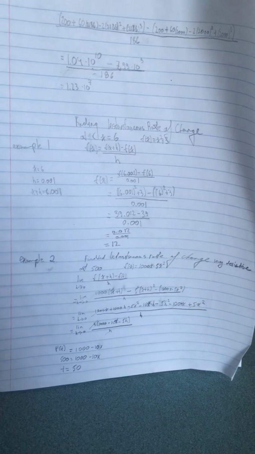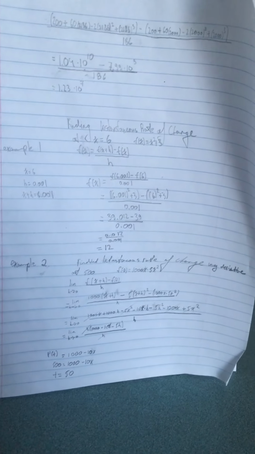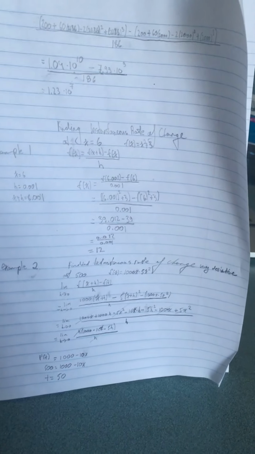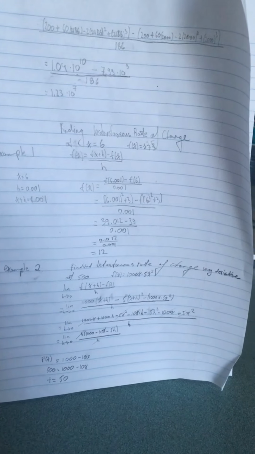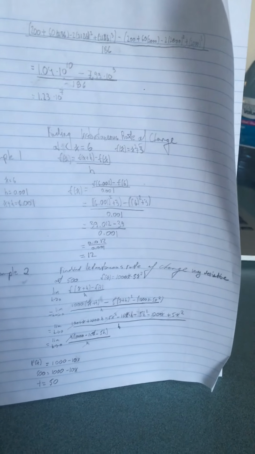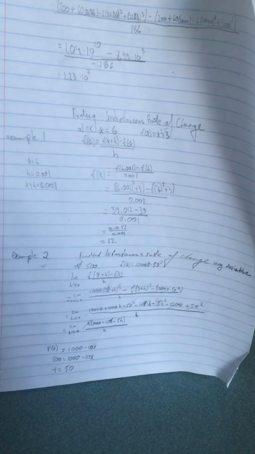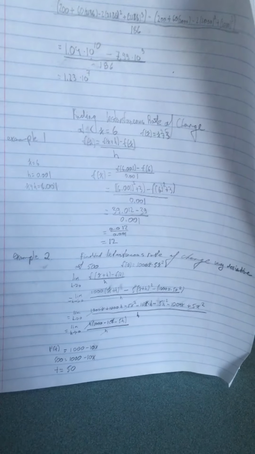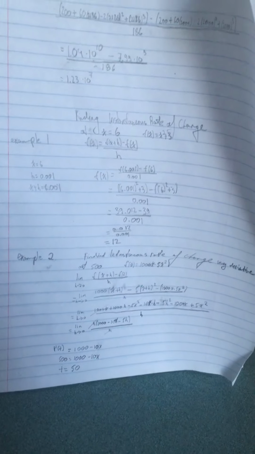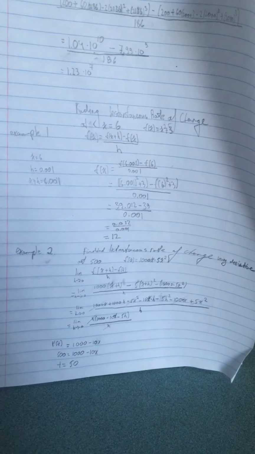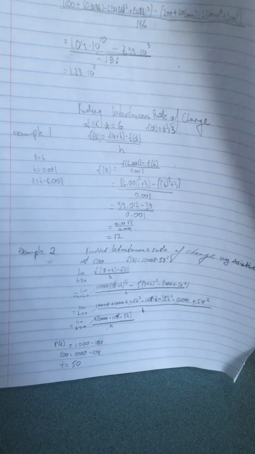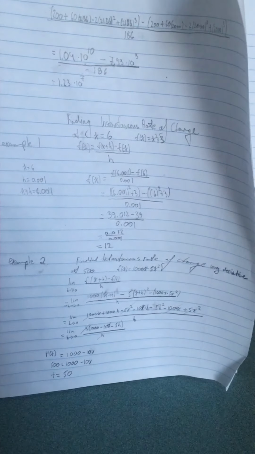For the first example, we are given a simple function of x squared plus 3. We're trying to find the instantaneous rate of change at 6. In order to do this, we must first look at the first point, x equals 6, and create a second point very close to it, so we can do the difference quotient. So I'm going to begin by writing down x equals 6 on the left side, as you can see. h equals 0.001.